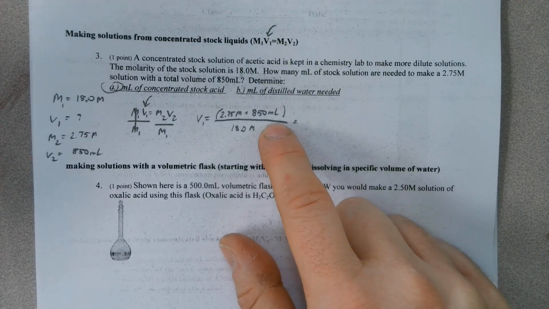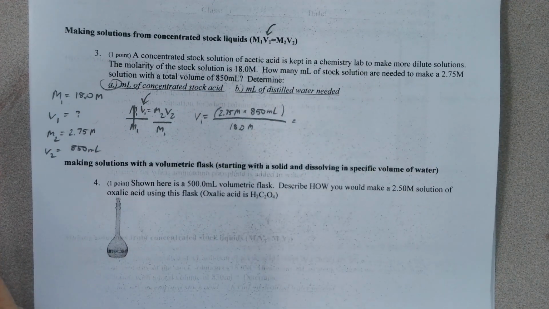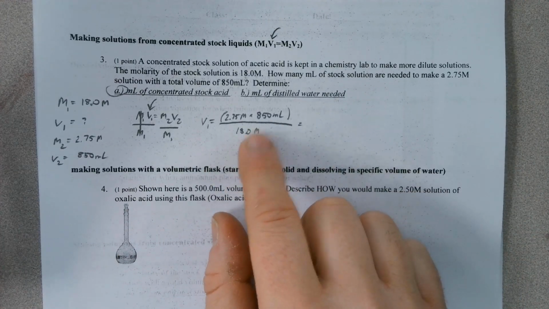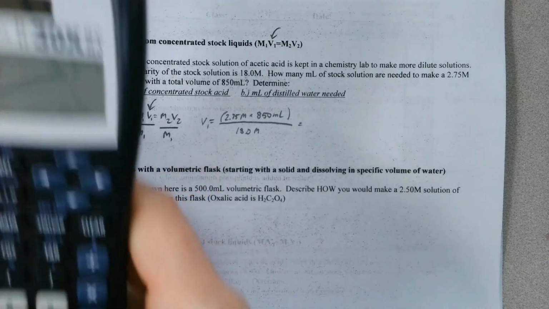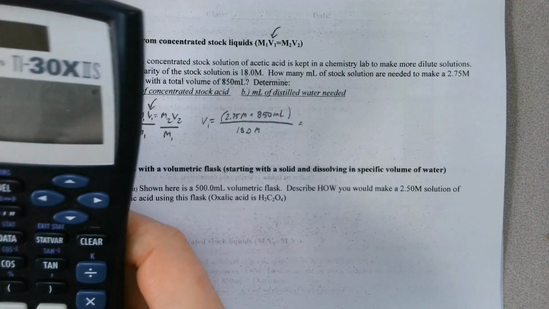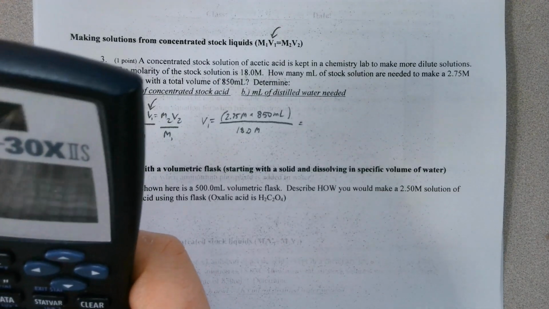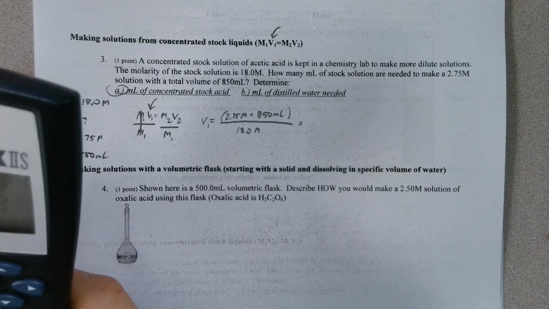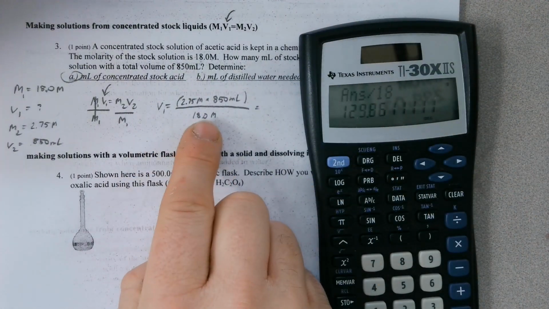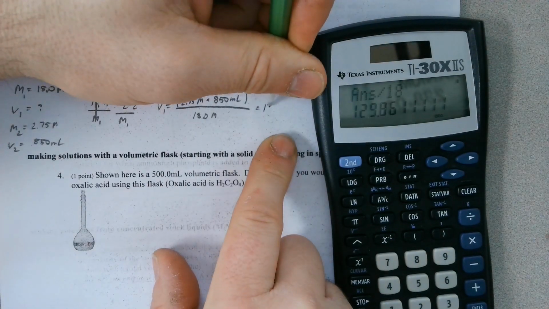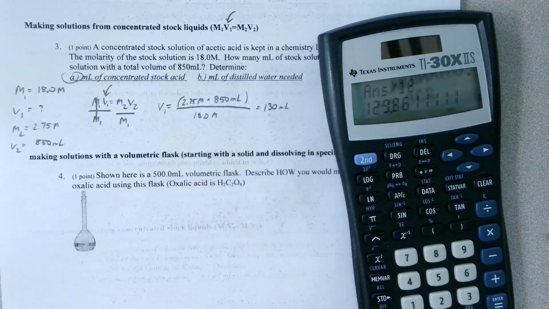This would be better left in milliliters because it's a more comfortable unit of measure for dispensing solutions. Liters you could do, but just go ahead and leave it, and then you can change it later if you really want to. 2.75 times 850 divided by 18. Okay, I need about, let's go with the number 130 to keep sig figs correct because this one has 2. I need 130 milliliters of concentrated acid.